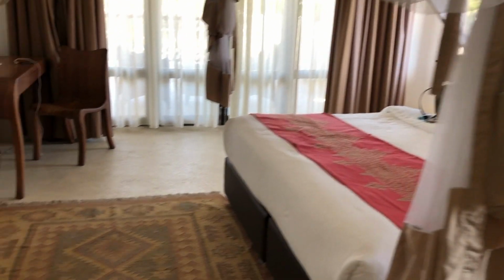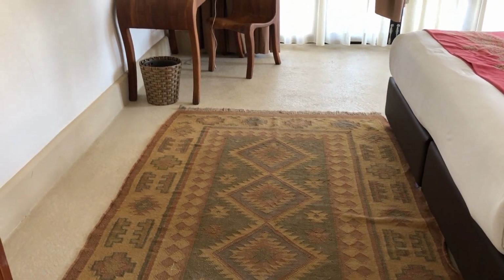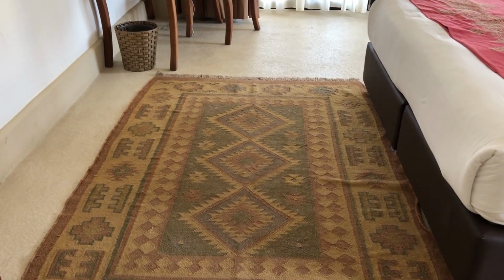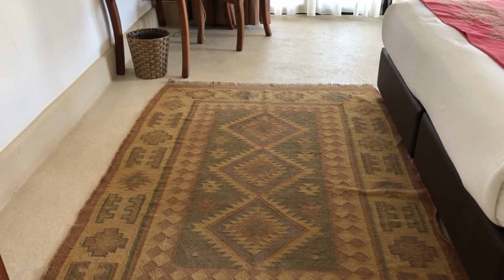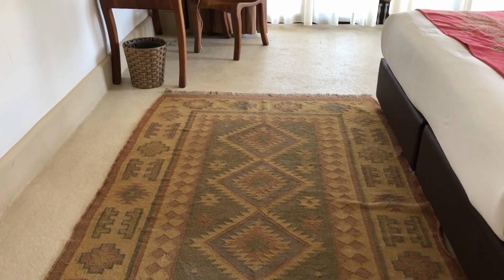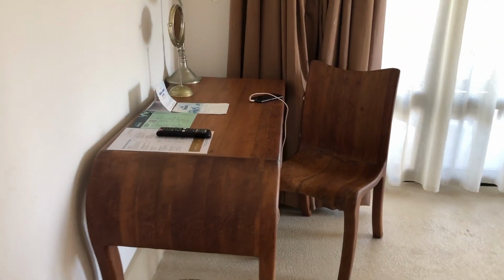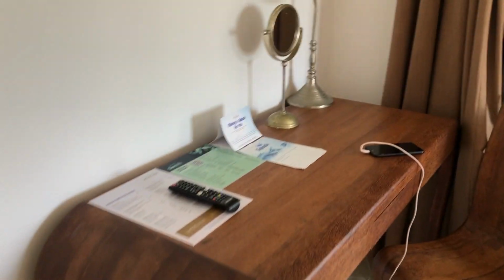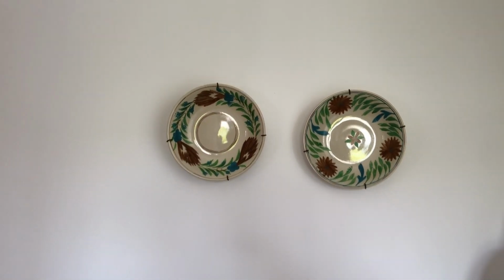So then now we have this. The resort is Swahili and Arabic style inspired. That's why, the way you see this rug, there is a touch of Swahili culture and also a touch of Arabic interior decor. So that's the trash can. Then you have a reading desk here. That's my phone that's charging. There is a mirror here. There is a bedside lamp. I really like this interior decor here.